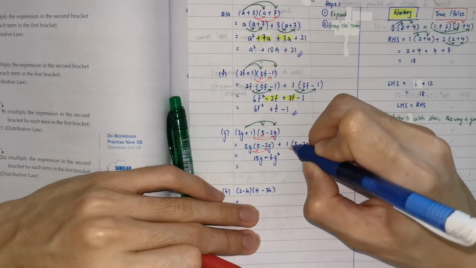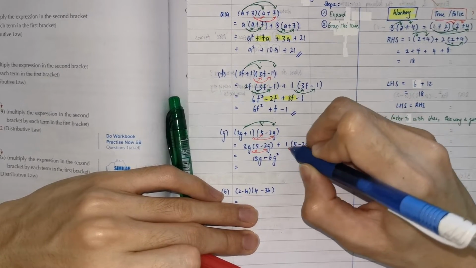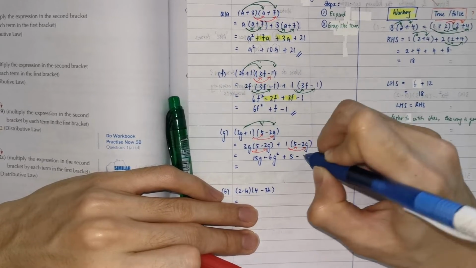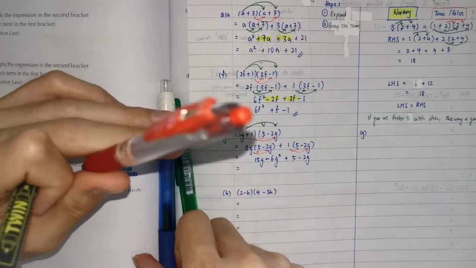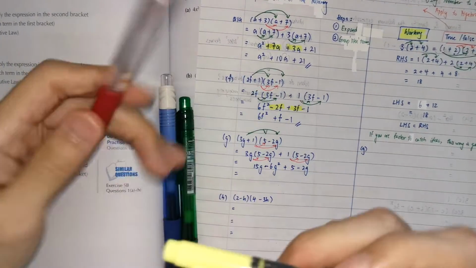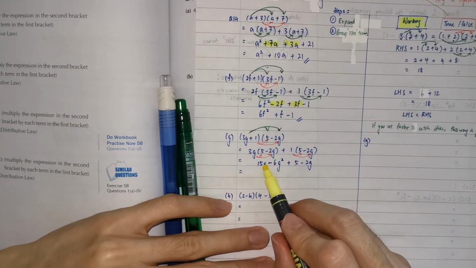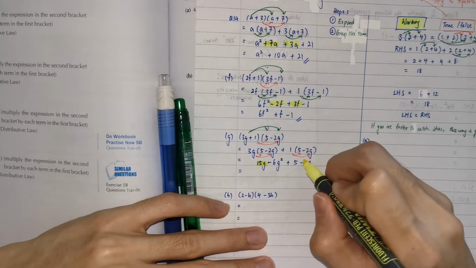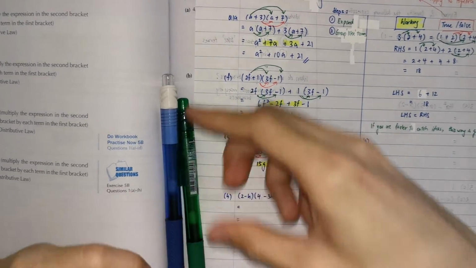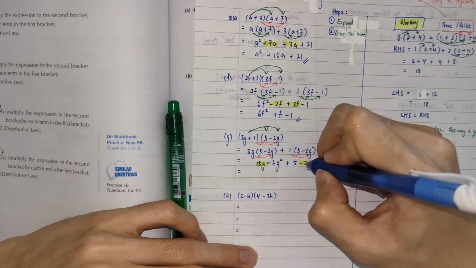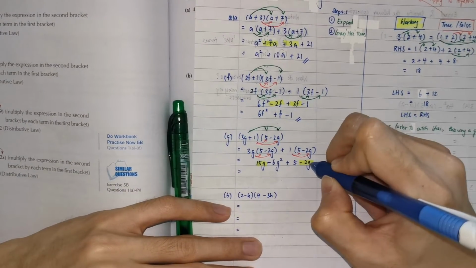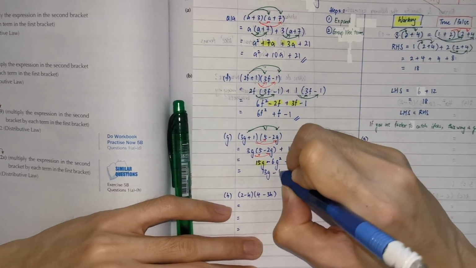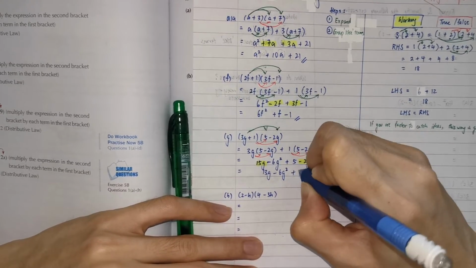So next one, 1 times 5 and 1 times negative 2G. So anything times 1, right, will just be the same number. So I just copy it down. So now I highlight all the like terms. Let's check. So there's only 2 like terms. And don't forget about the positive or negative sign in front. So 15G minus 2G will be 13G, minus 6G squared is alone, and plus 5.